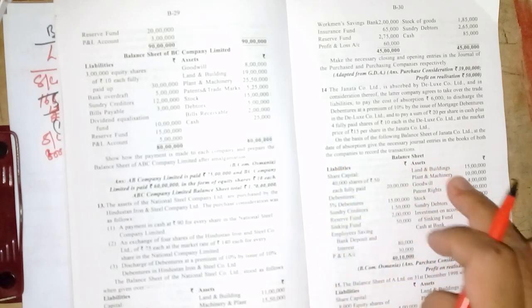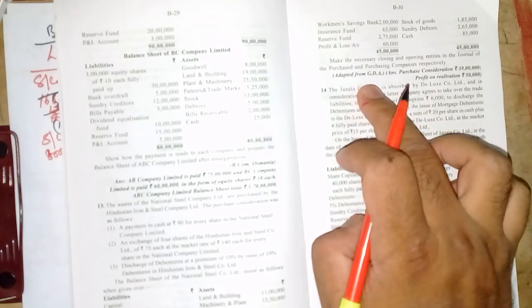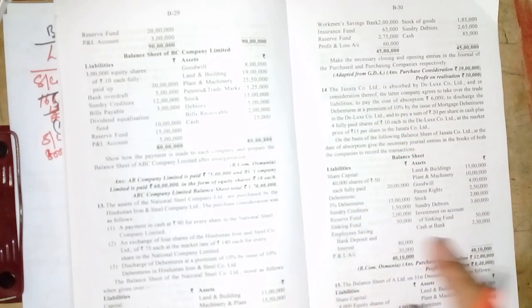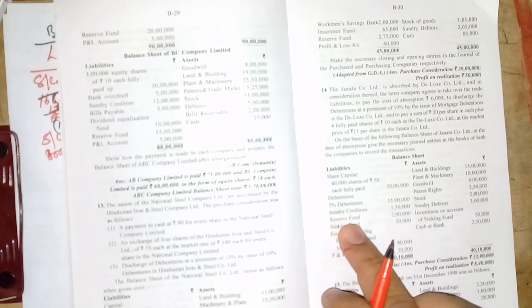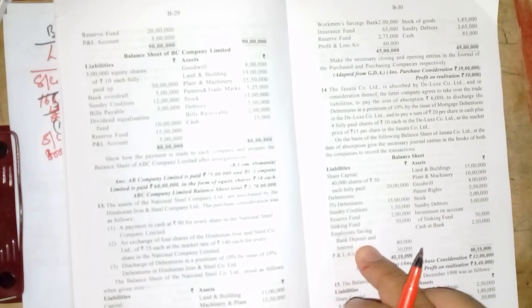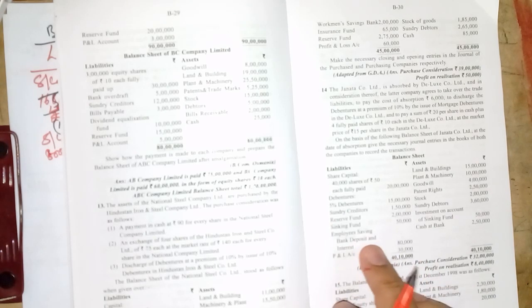So this is the balance sheet. Balance sheet of which company? Janta. Janta is the transferor. 40,000 shares of rupees 50 each, debentures, sundry creditors, reserve fund, sinking fund, employee saving. This is an external liability, amount payable to employees.